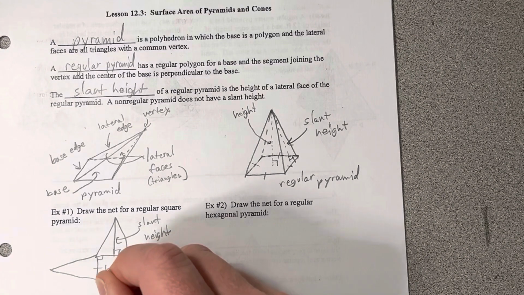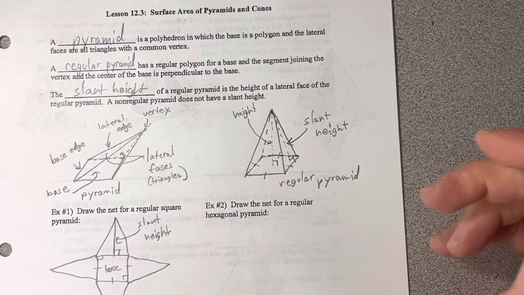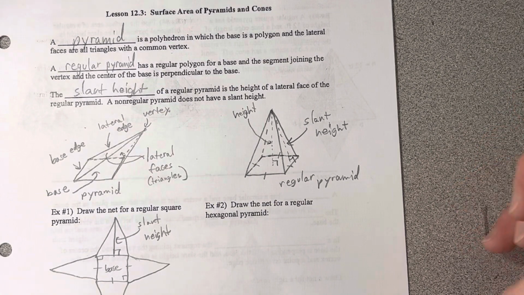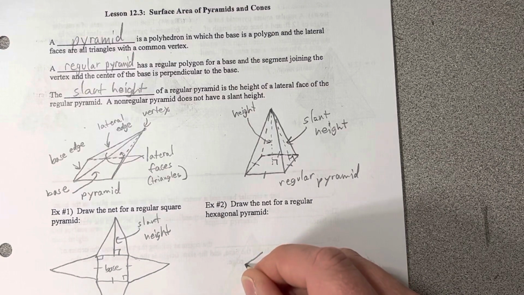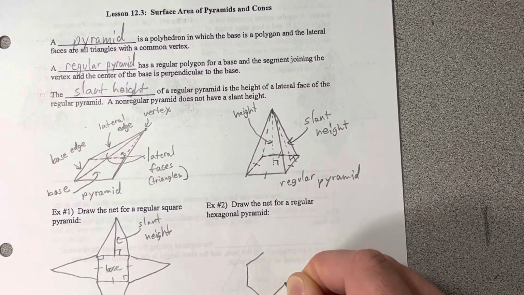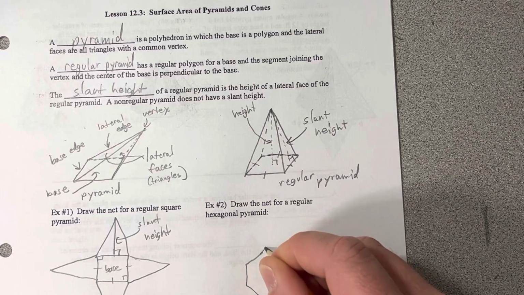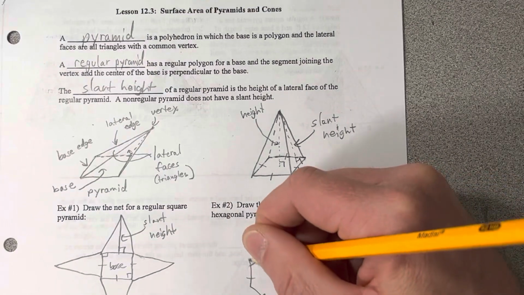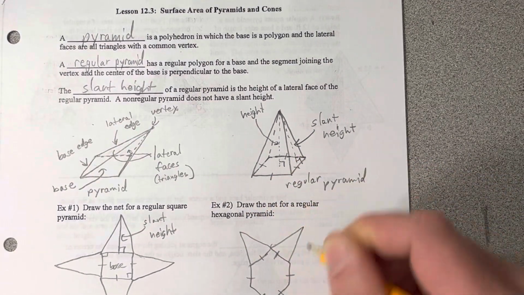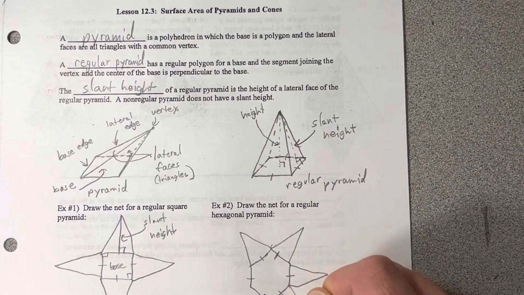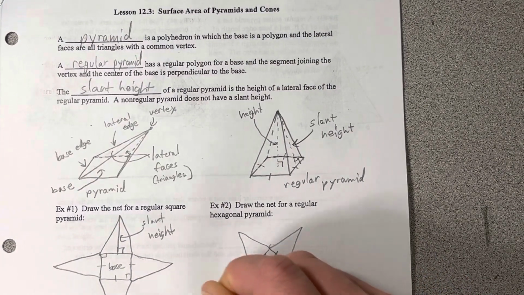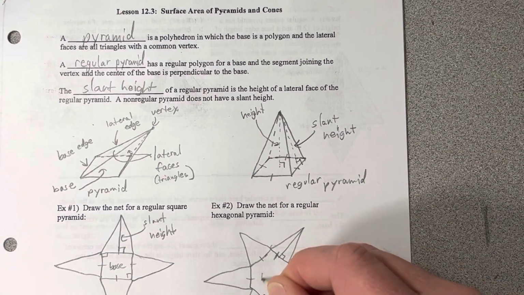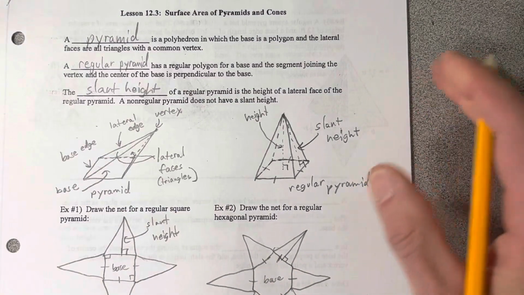And yeah, here's our base. Okay. Now it says draw the net for a regular hexagon. So how many sides does a hexagon have? 6. 4, 5, 6. Since it's regular, they're all going to be the same measure. And then, yeah, we're going to have a bunch of lateral faces that are triangles. And, of course, you got your slant height there. And, yeah, your base. So those are pretty cool.